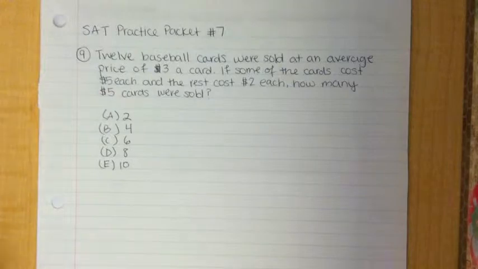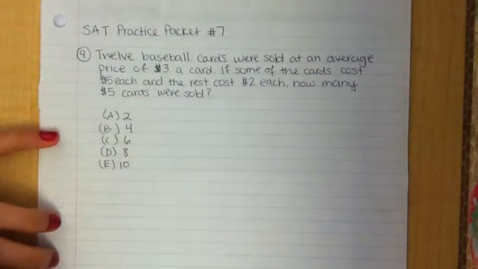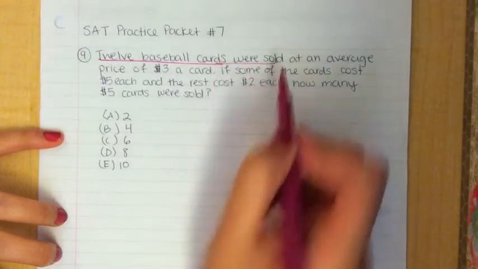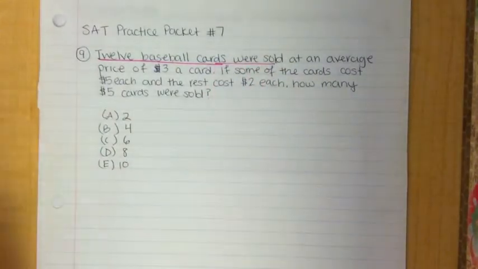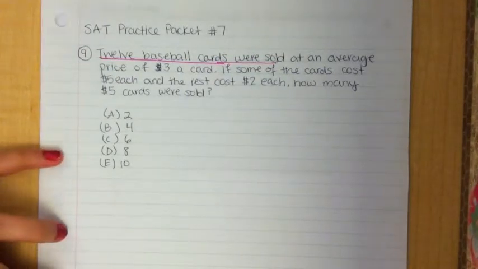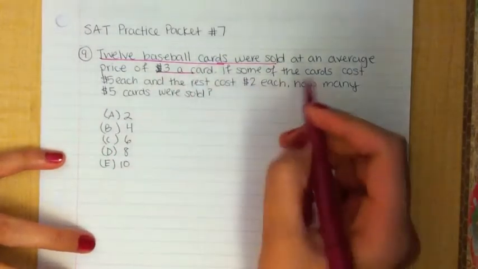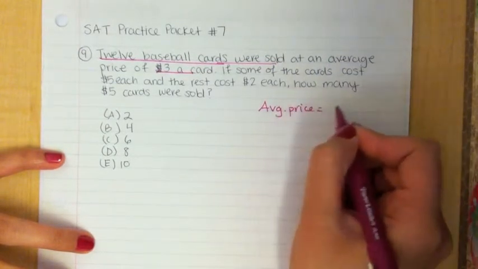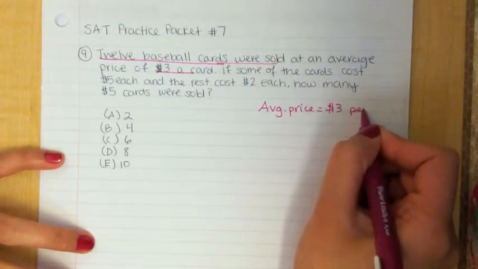So the first thing I want to do is circle all the information. There's a lot of information given here, so we want to make sure that we understand every piece of it. The first part is that there are 12 baseball cards sold. So in total, we are working with 12 cards sold. They were sold at an average price of $3 a card. So our average price was $3 per card.